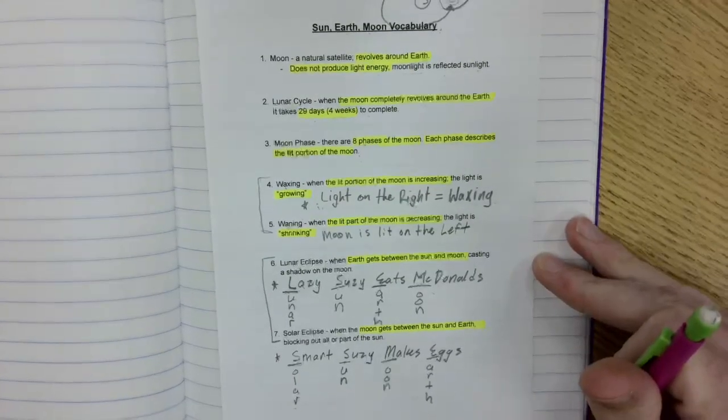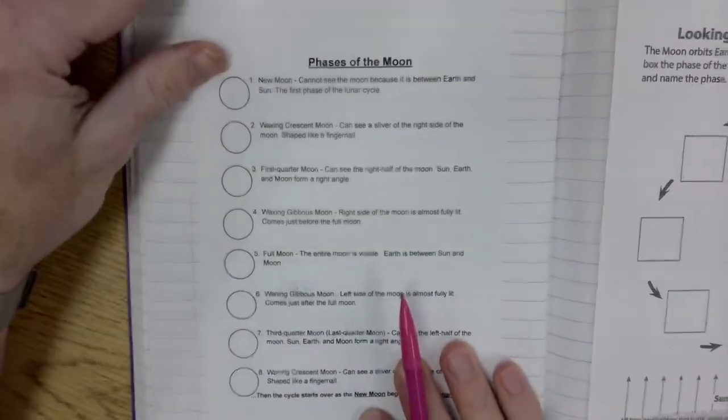The next page we're going to turn here, and this will be phases of the moon for your next video.